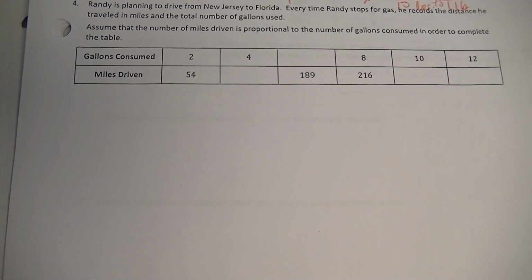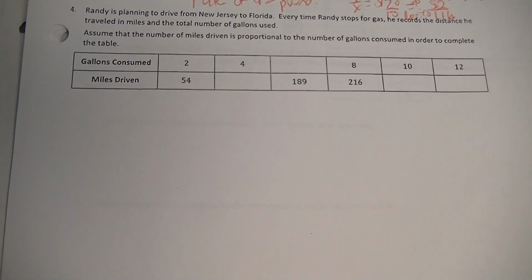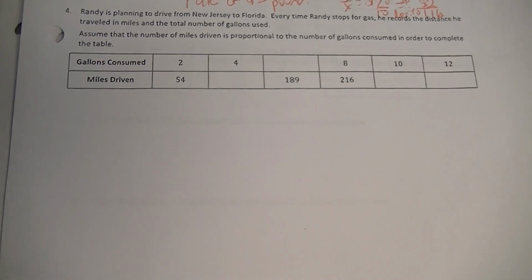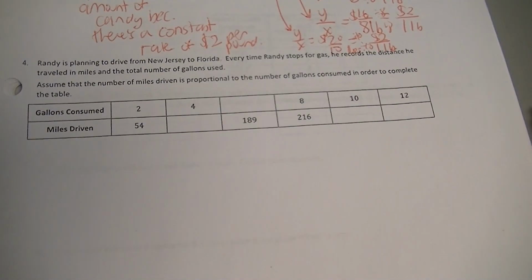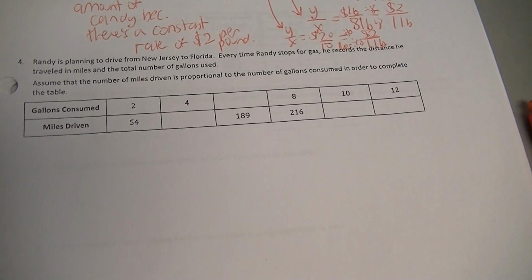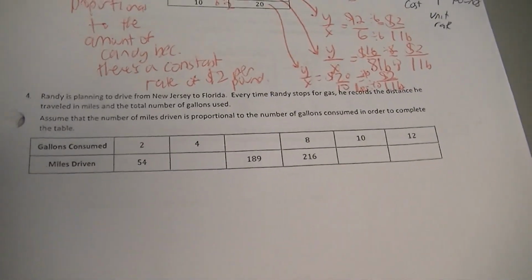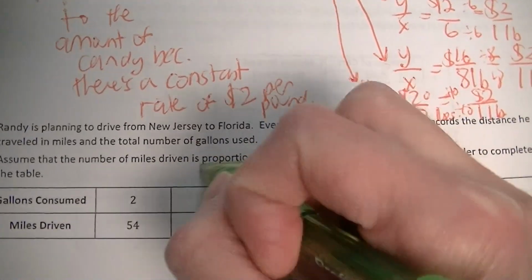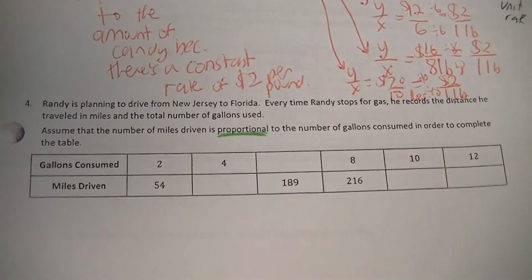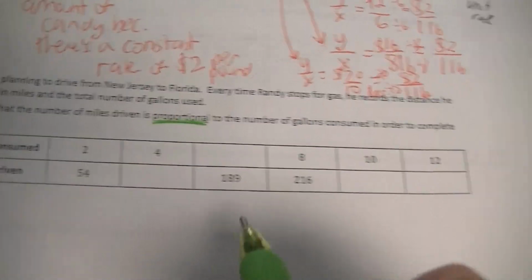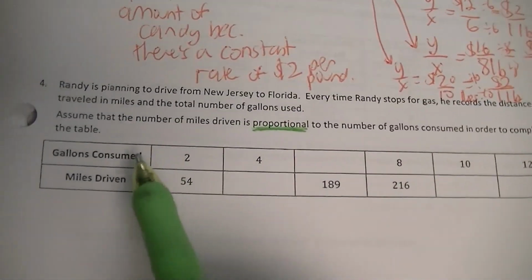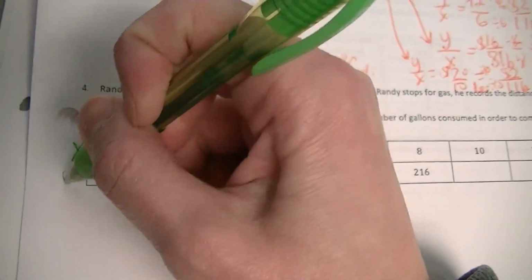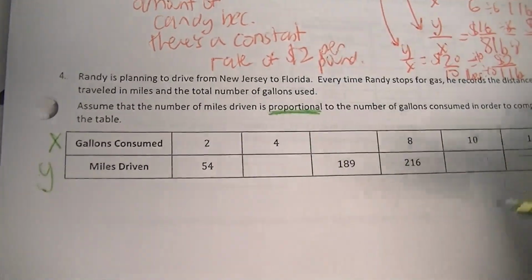Every time Randy stops for gas, he records the distance he traveled in miles and the total amount of gallons used. Assume that the number of miles driven is proportional to the number of gallons consumed in order to complete the table. Okay, so it's basically telling you, hey, it's going to have a consistent unit rate because it's a proportional relationship. So all you got to do is figure out the unit rate, and you multiply all those x values by that unit rate to get the corresponding y value.